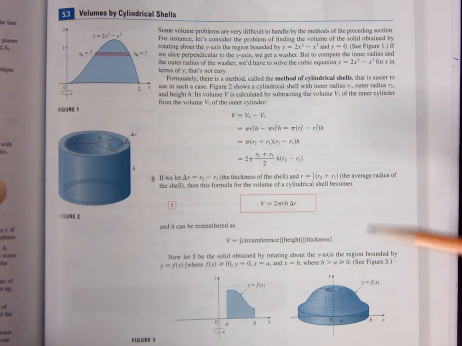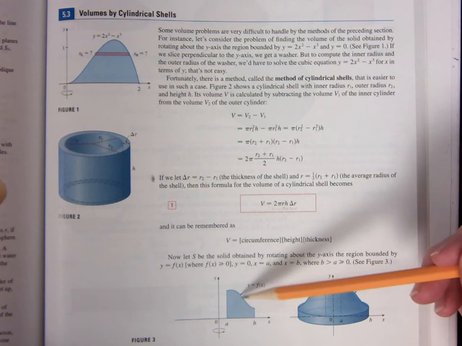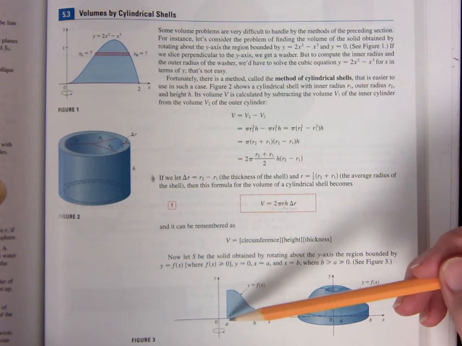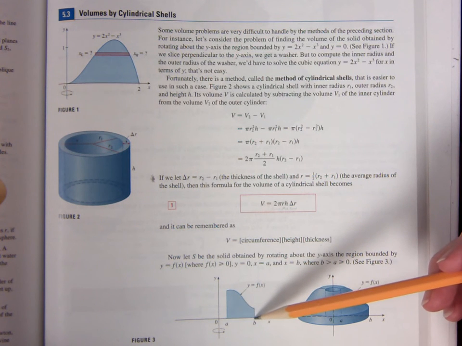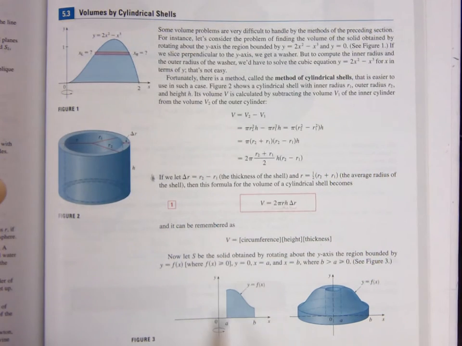Okay, so here is the picture that we want to take a look at now. We have some f of x, which starts at a and ends at b. Then we start spinning this around the y-axis. And when we do, we get this real interesting looking figure here.